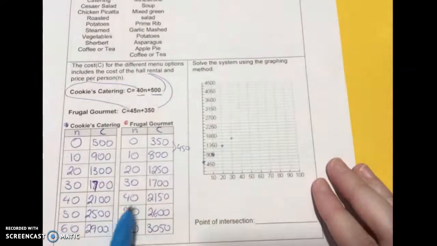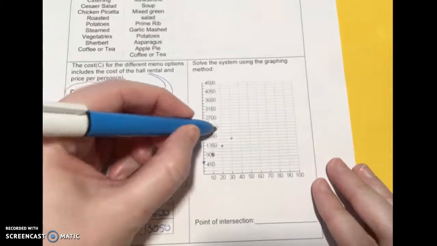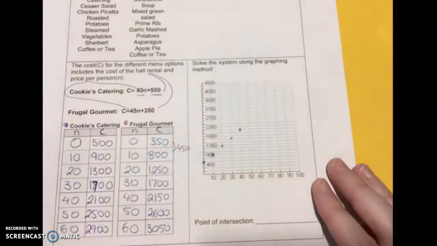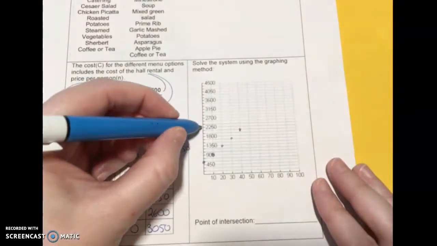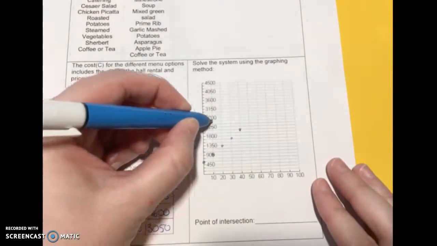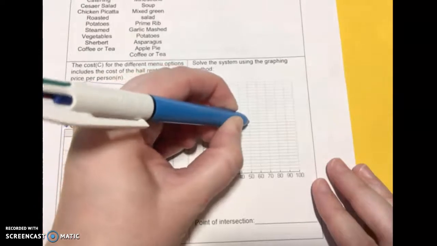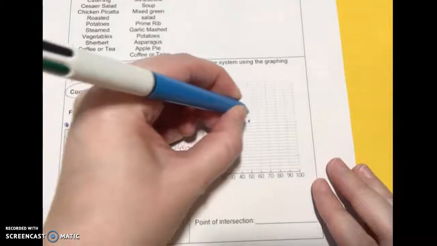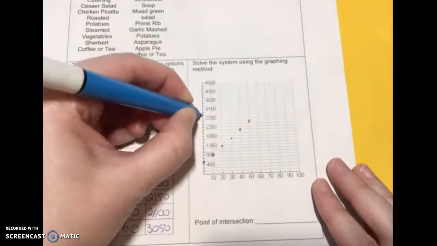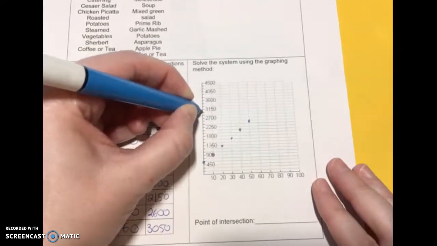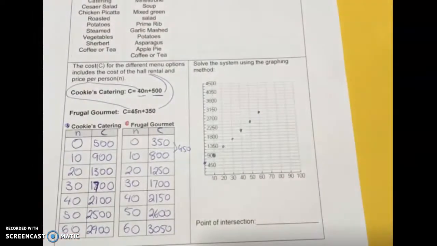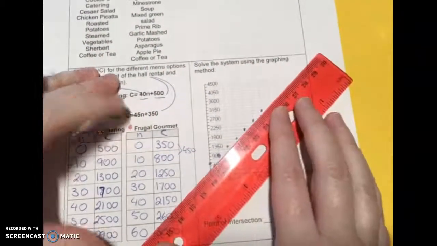At 40, 2100. At 50, it's 2500. And at 60, it's at 2900. 29 would be closer, well, I guess it would be halfway-ish. Okay, and now once you have that, you can use a ruler and join them all together.